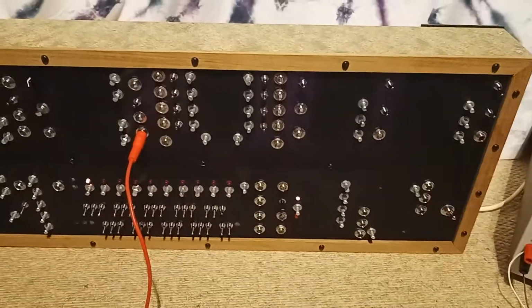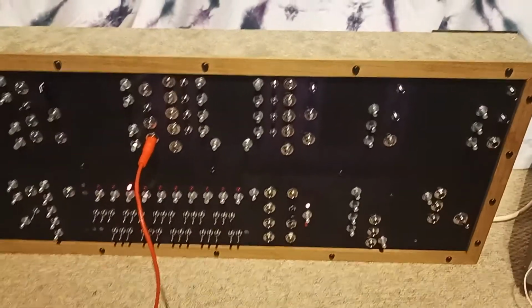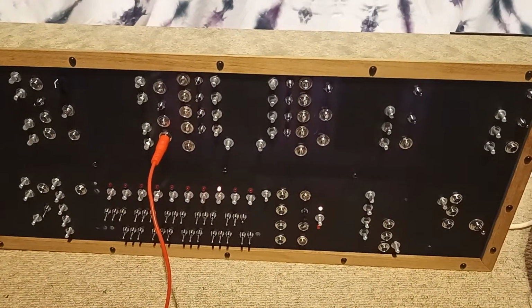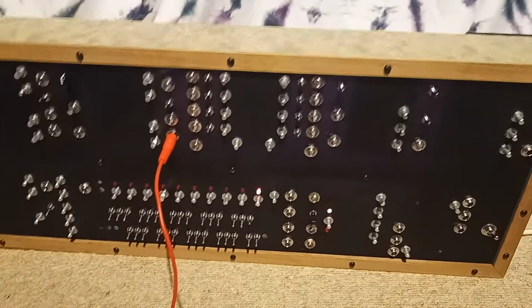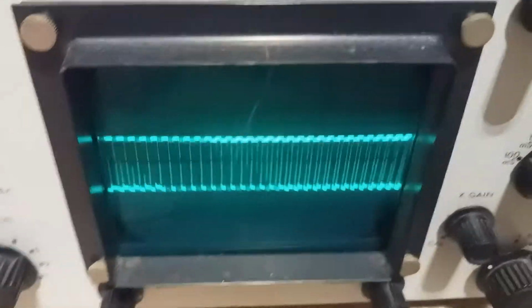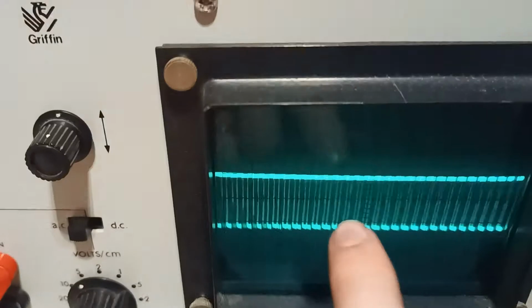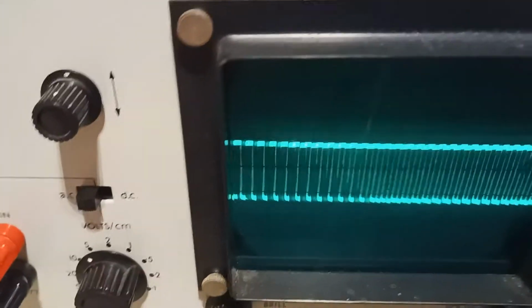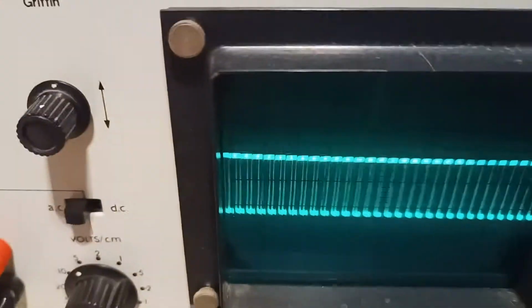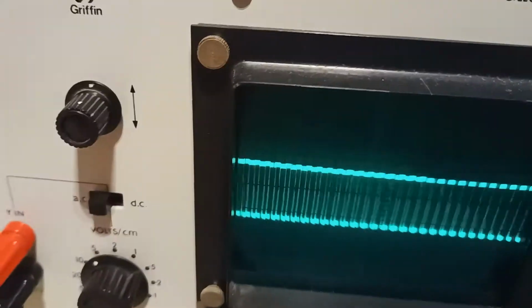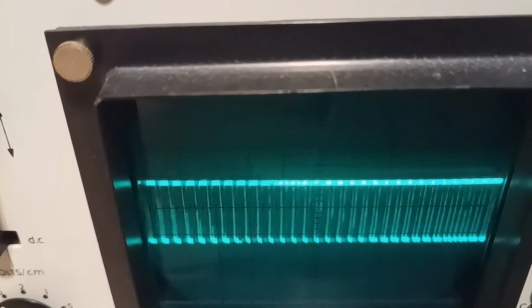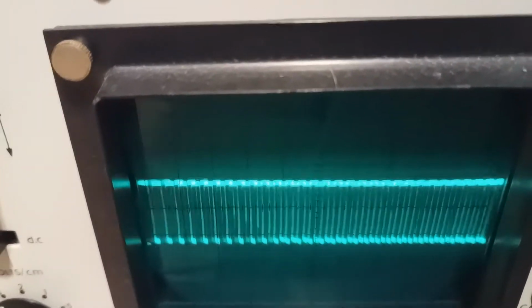So in this video, I'll be demonstrating some of the basic functions on the working parts of the synthesizer. I'll start with the oscillator. It's currently set to a square wave output, and you can see the peaks and the troughs here, which give a nice geometric shape.